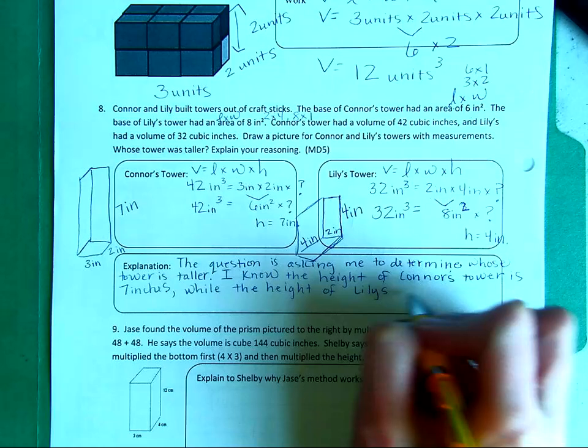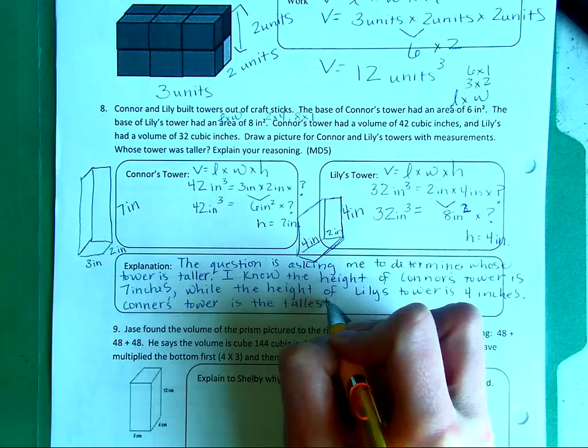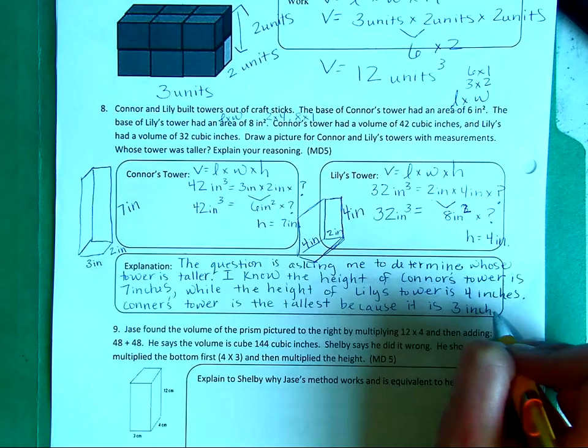So now I'm going to actually answer the question. Connor's tower is the tallest because it is 3 inches taller than Lily's tower.